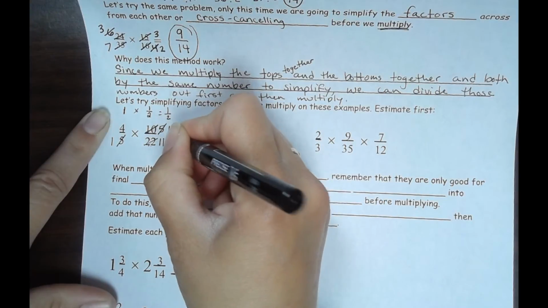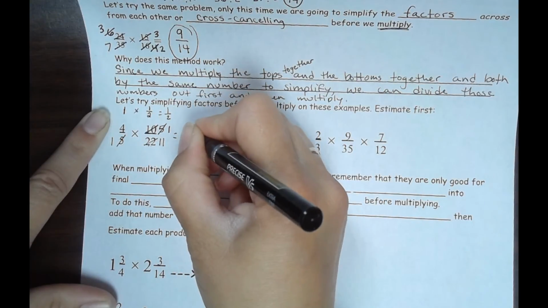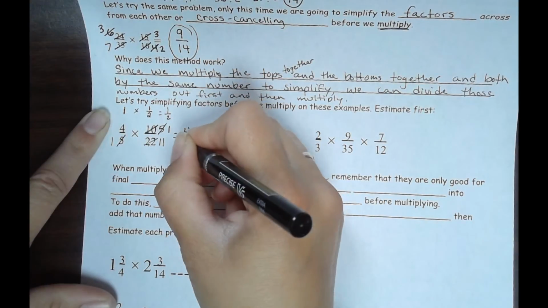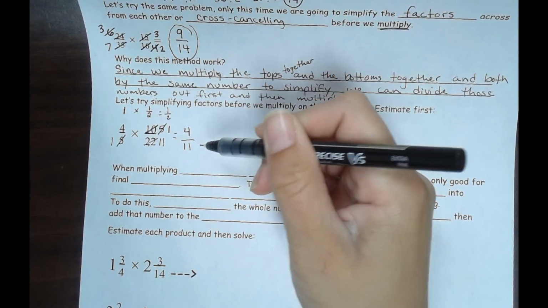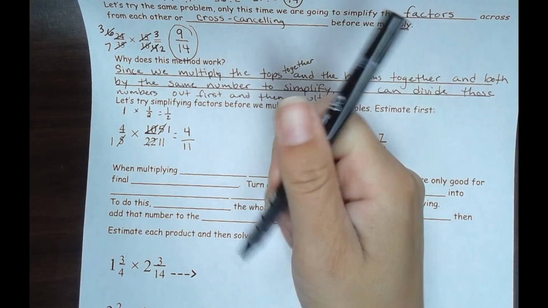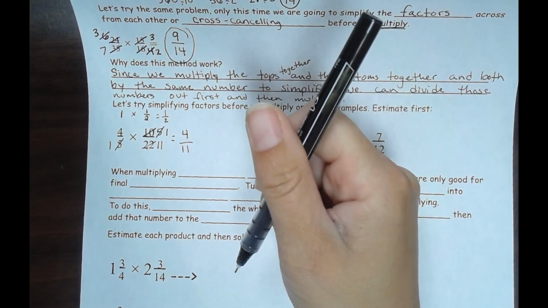So I multiply across the top. 4 times 1 is 4. 1 times 11 is 11. This is close to 1/2. So my estimation tells me that I'm in the ballpark.